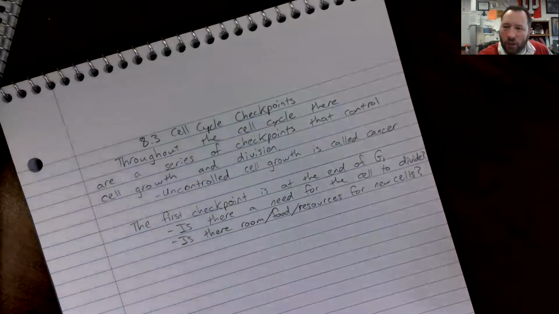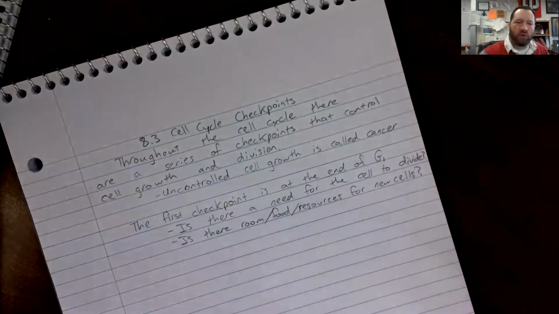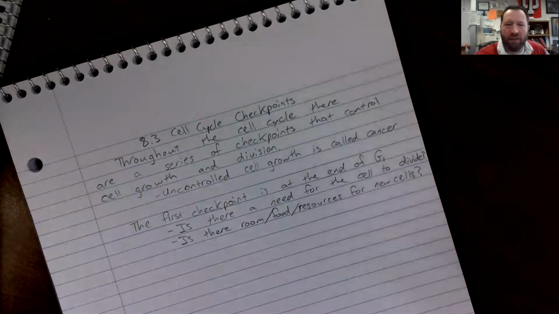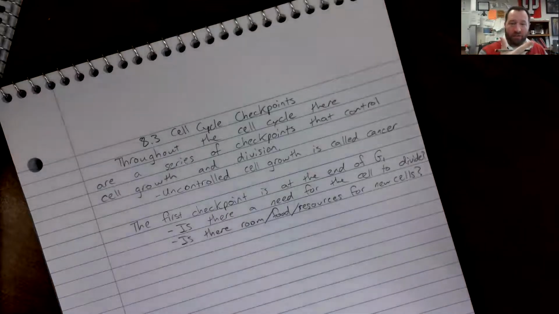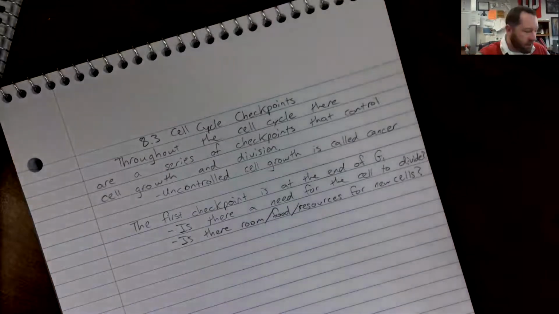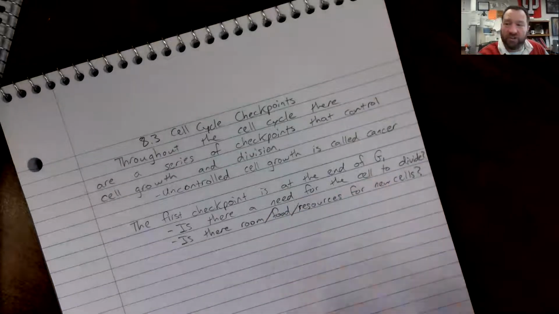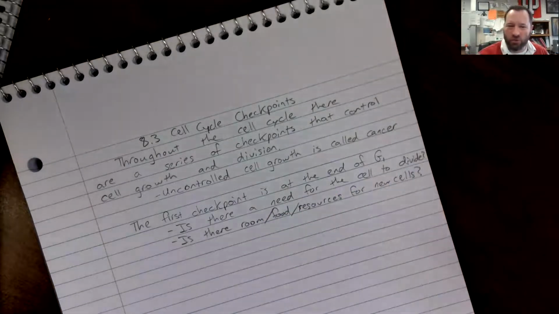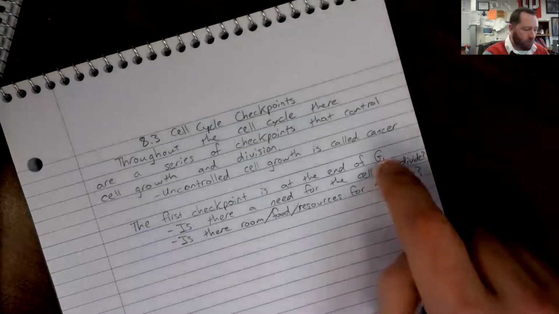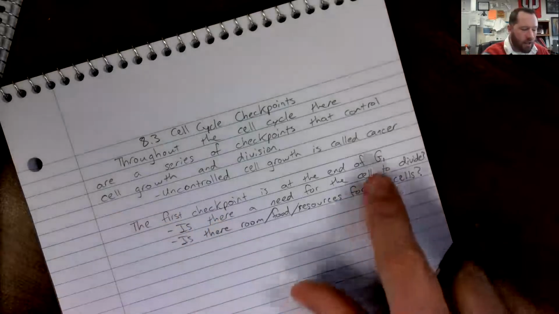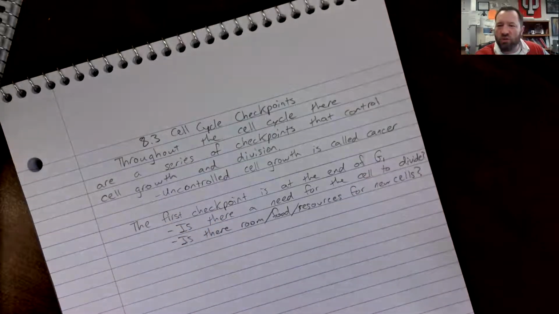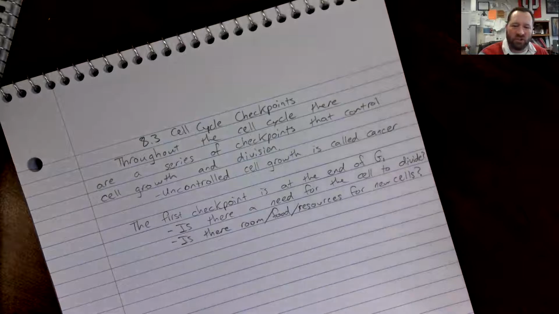If you think about it, following G1 is S phase. And during S phase, that's where the DNA gets duplicated. We have a lot of DNA. It's going to take quite a bit of time, quite a bit of energy, and tons of resources to duplicate our DNA. If there's no reason for the cell to divide, then there's no reason for the cell to duplicate its DNA. So it's really important that we determine, hey, we need to divide. Before we do that, we have to copy our DNA. Really important to do that at the end of G1 before we enter S phase.